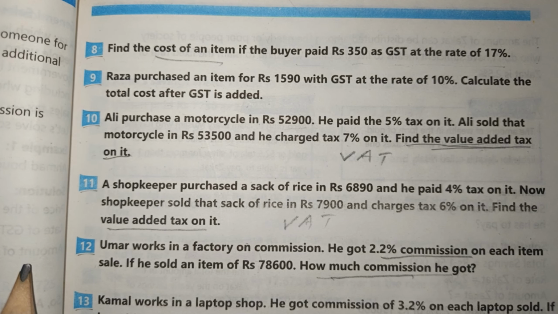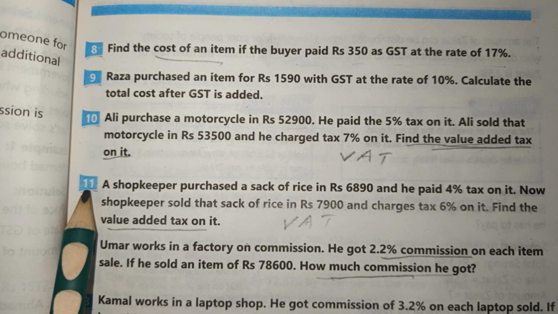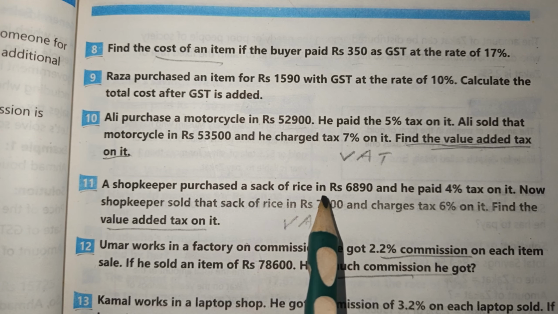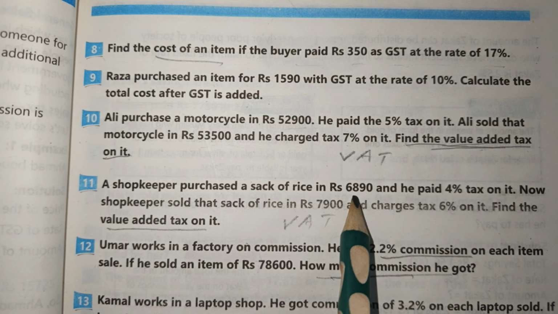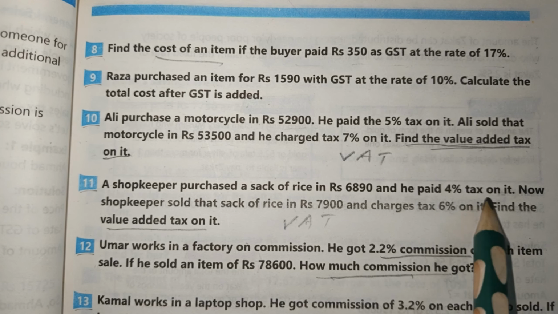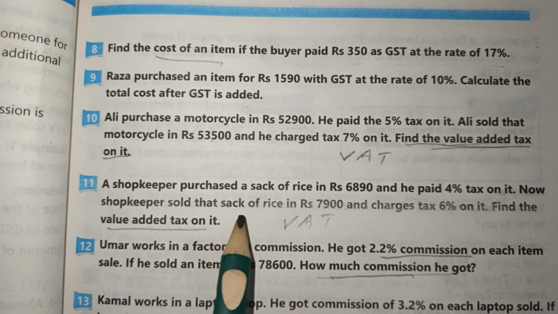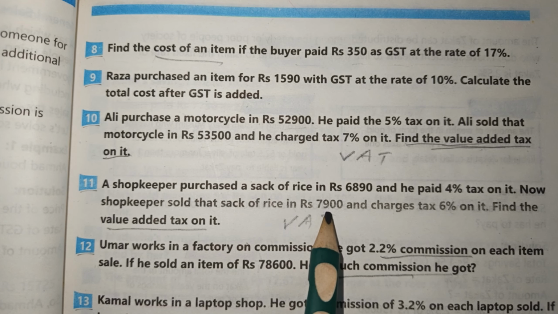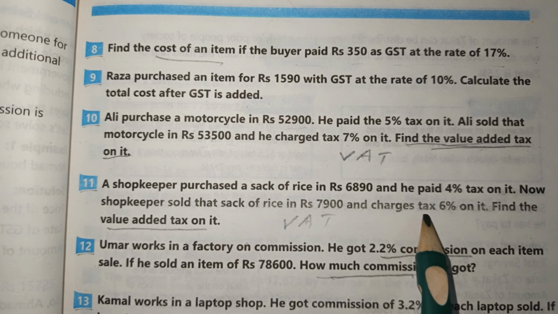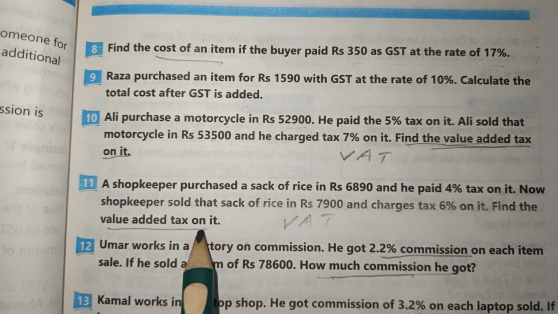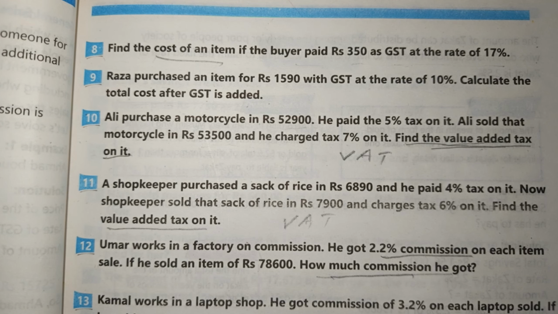Moving towards our next question, which is question number 11. A shopkeeper purchased a sack of rice in rupees 6,890 and he paid 4% tax on it. Now the shopkeeper sold the sack of rice in rupees 7,900 and charged 6% tax on it. Find the value added tax on it. Moving towards its solution.